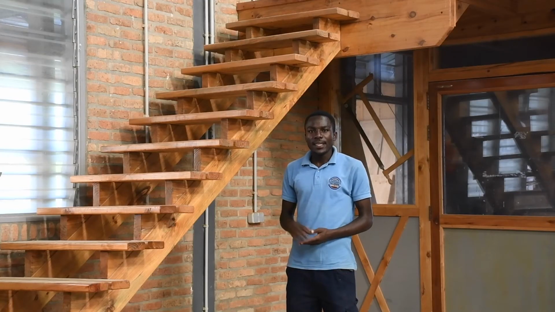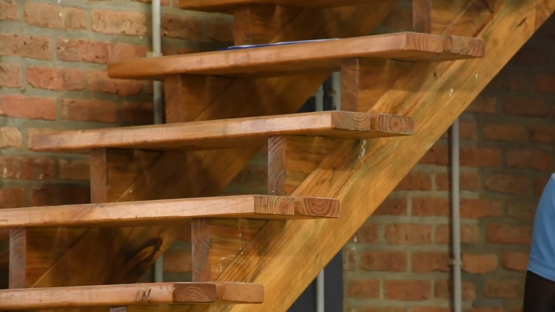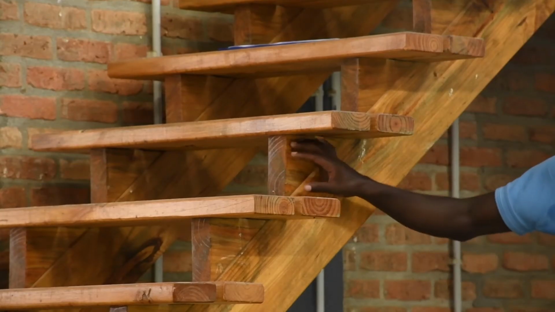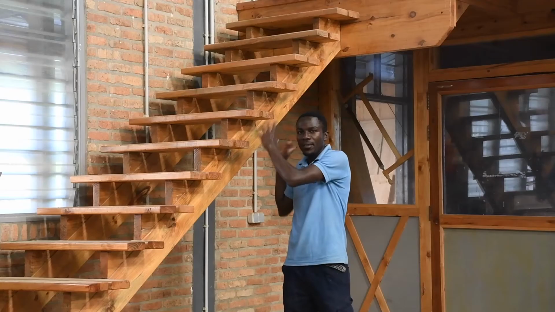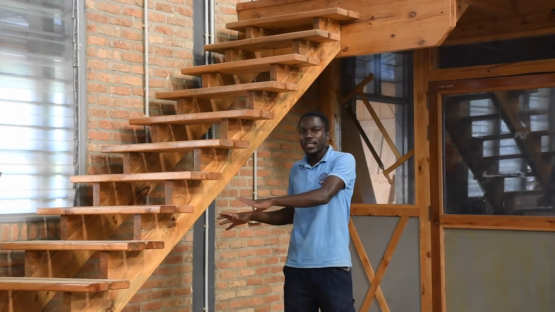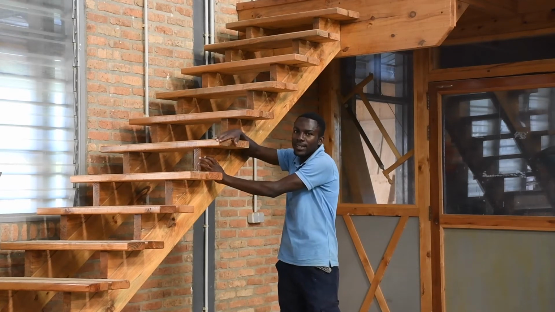The other way of fixing the tread to the stringer is to use a piece of wood. This piece of wood is called the riser block. It helps us fix the tread on the specific lines to the stringer. It means we have a straight stringer which is not cut on any side, then a riser block between, and then we fix a tread.